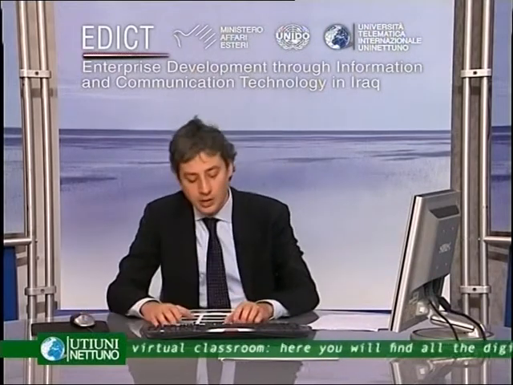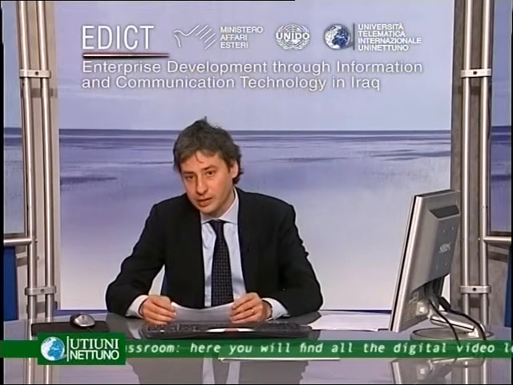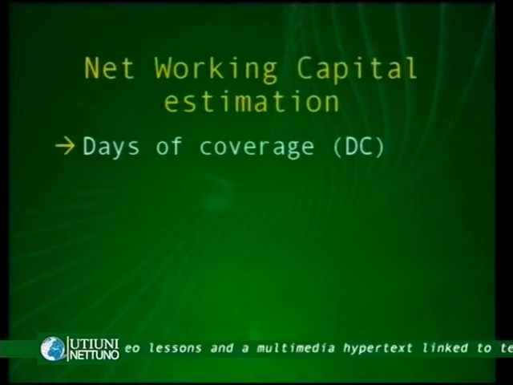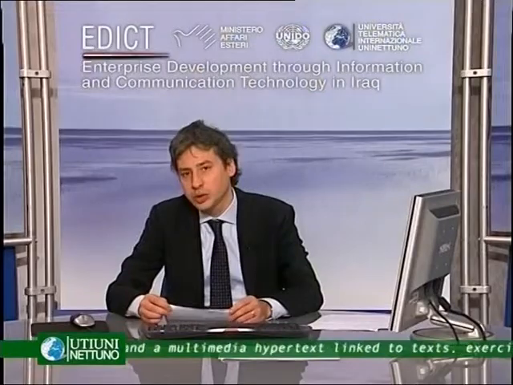So the typical way you estimate the net working capital need for a new project is through the estimation of the specific components of the net working capital, so of the specific components of the current assets and the current liabilities. The typical way you estimate the specific component of current assets and current liabilities is looking at the coverage. The coverage is a parameter that is typically expressed in days. And in order to understand that better, let me give an example.